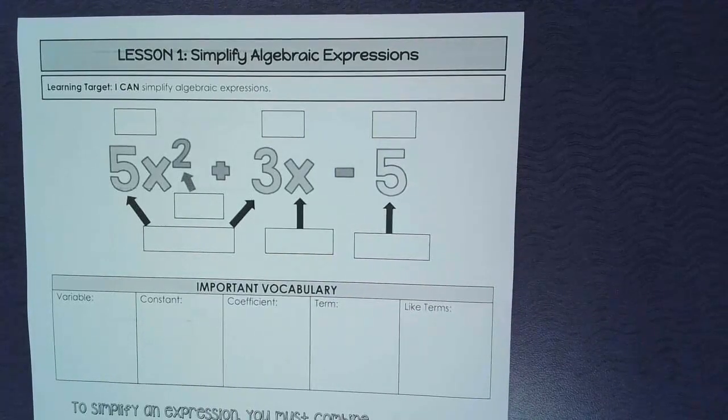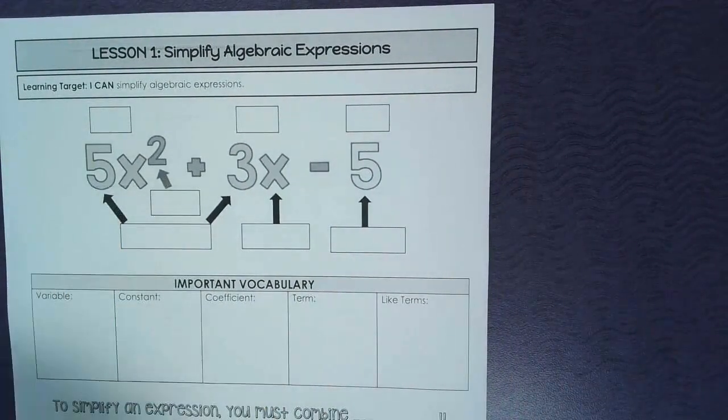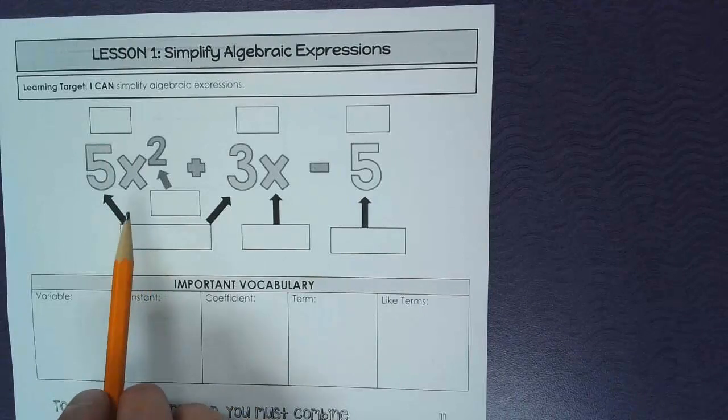We're going back to lesson 1, simplifying algebraic expressions. We're going to do most of these 2 pages. Let's start at the top, defining these terms and numbers in this expression. So let's start at the top.